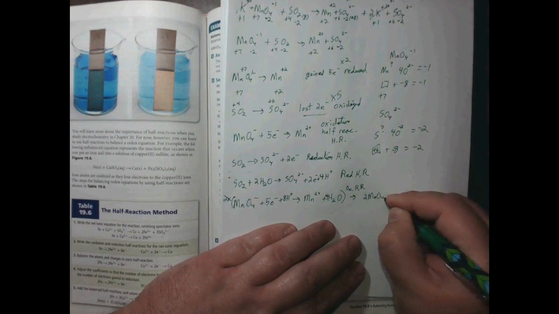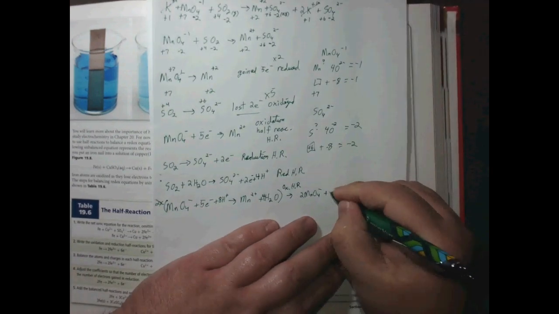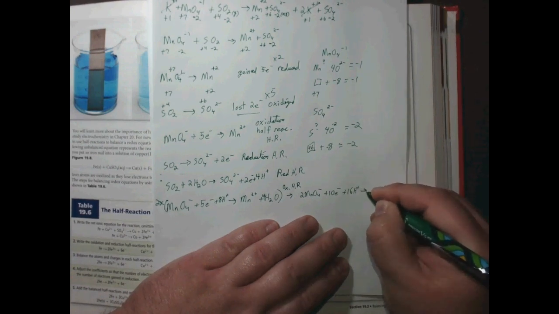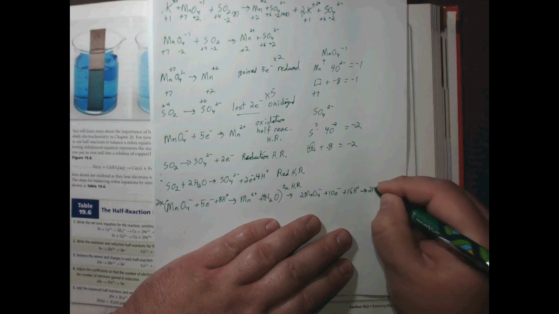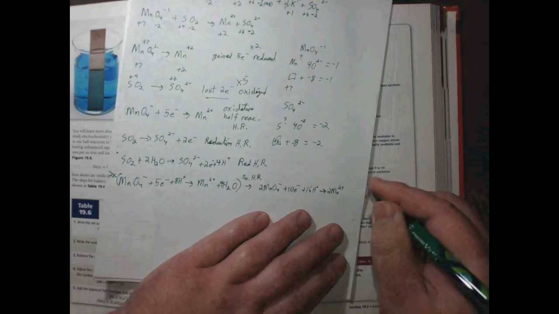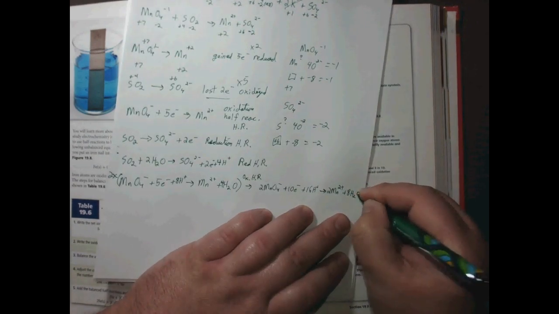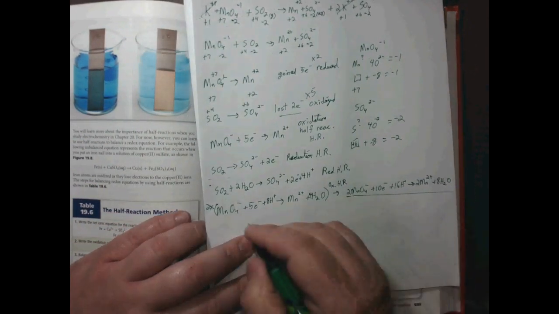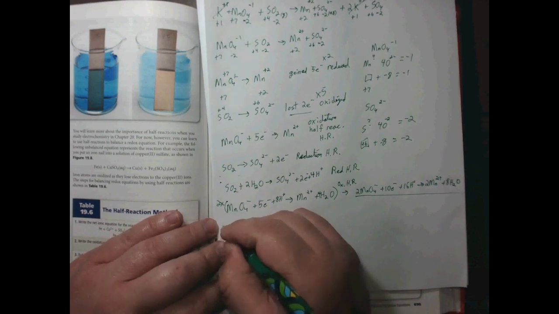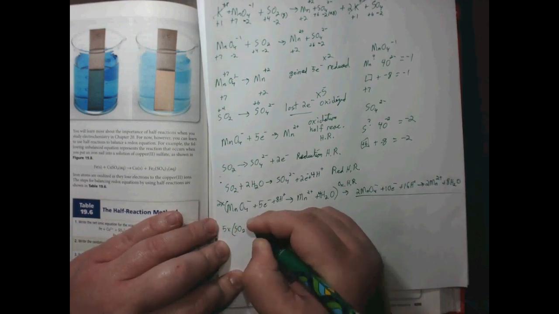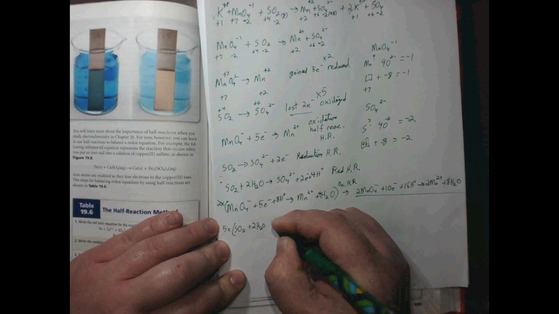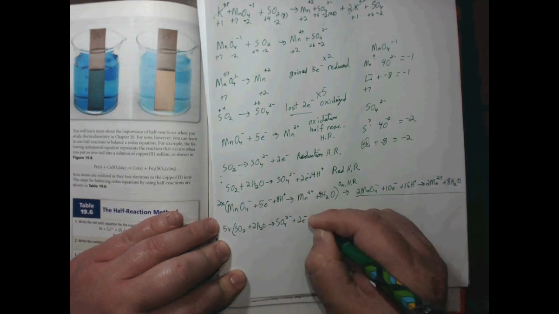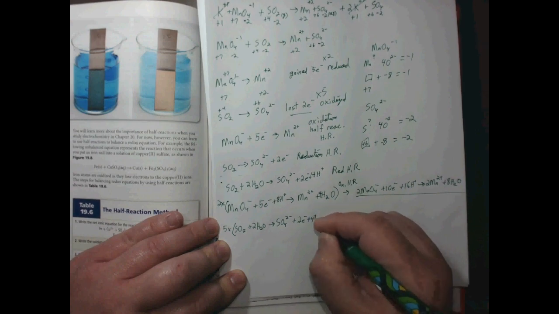2 MnO4 minus plus 10 electrons plus 16 hydrogens yields 2 Mn2 plus plus 8 waters. Okay? So that's that part. Let's do the other one. That's 5 times SO2 plus 2H2O yields SO4 2 minus plus 2 electrons plus 4 hydrogens.